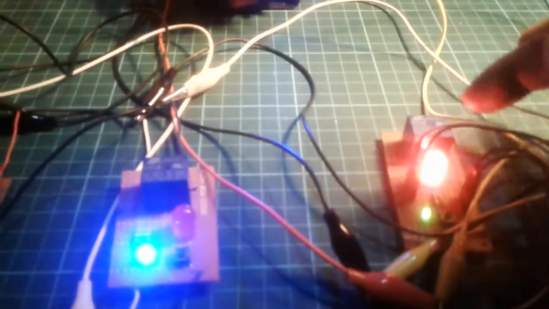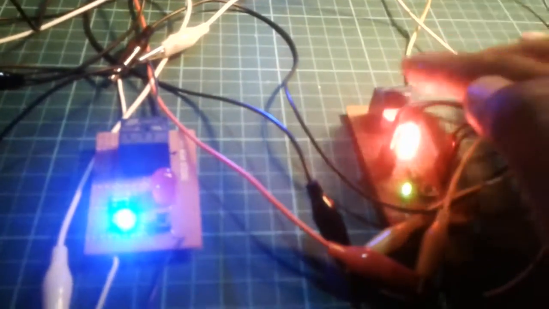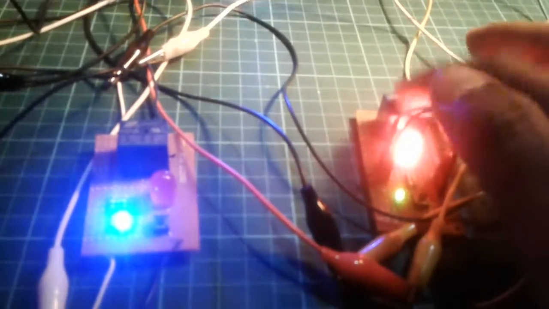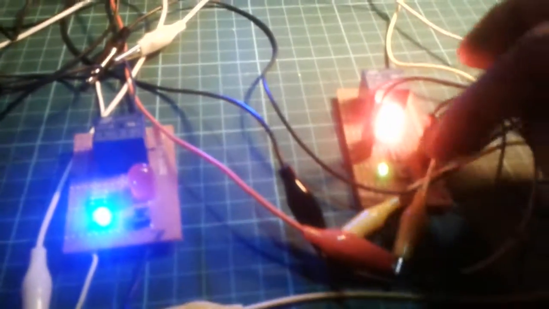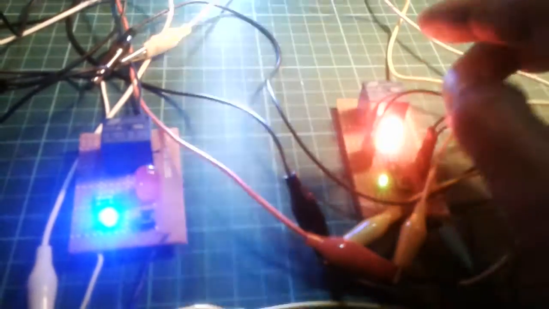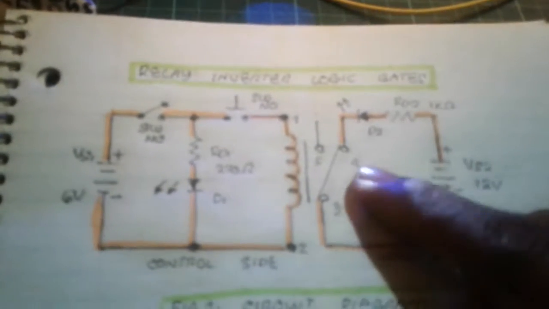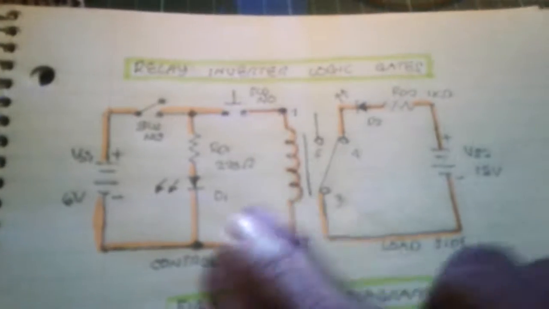I'm using a relay here rated at 6 volts on the control side, and the load side is capable of handling a much bigger load. It could be 220 volts at 10 amperes. A regular electric bulb can also be used instead of the LED, while I'm using an LED here. So this is our circuit.